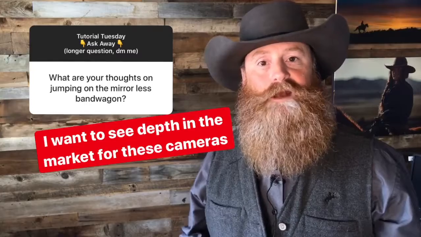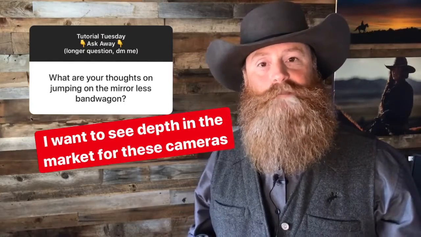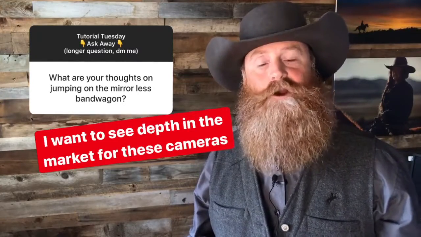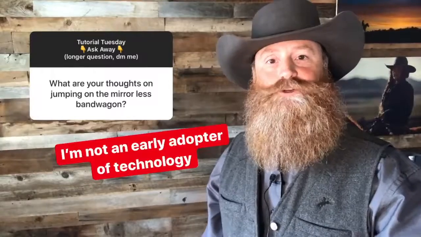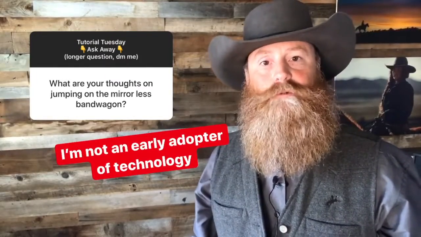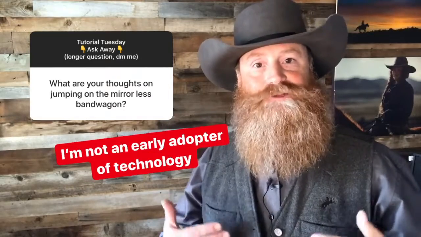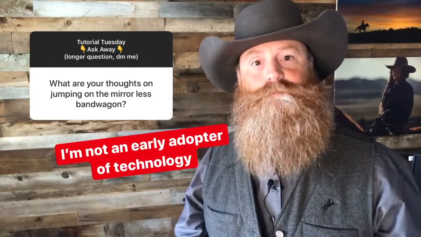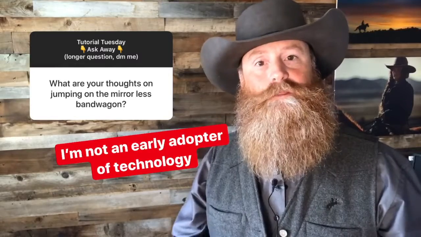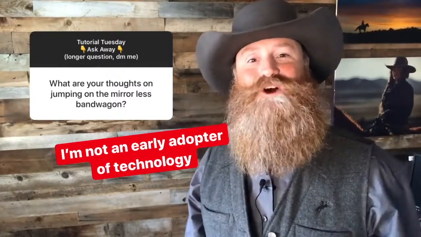Now, what I like to see is depth in the market, meaning I like to see mirrorless cameras on the market for at least 5 years. Just in general, I'm not one of those people that go out and early adopt new technology. I like to see those bugs worked out prior to me investing my money into those products. So thank you for the question.